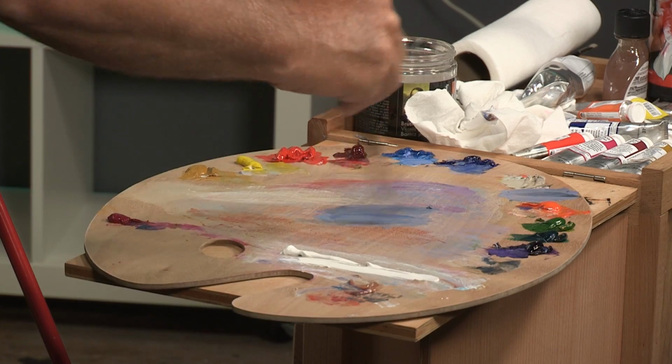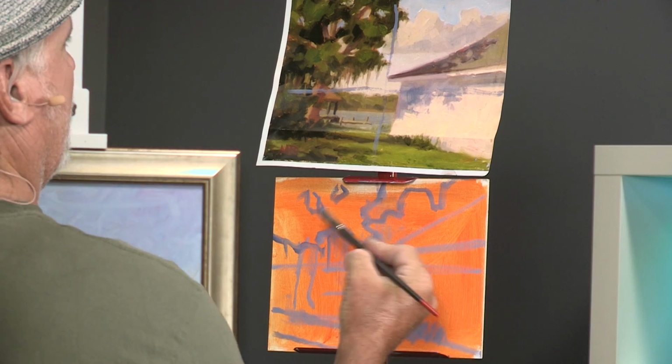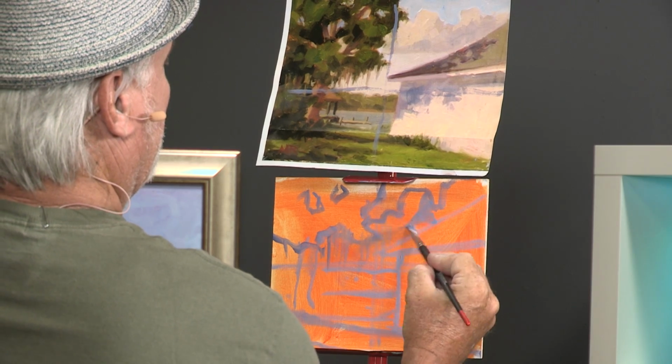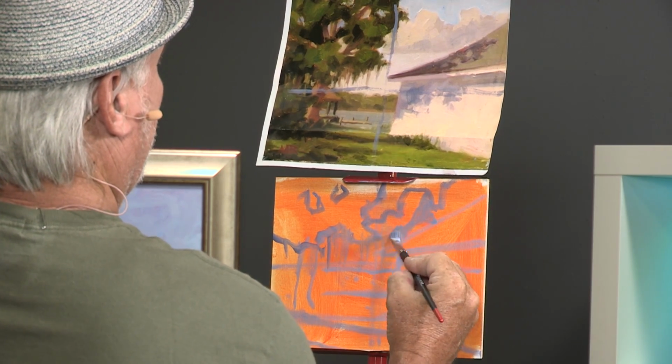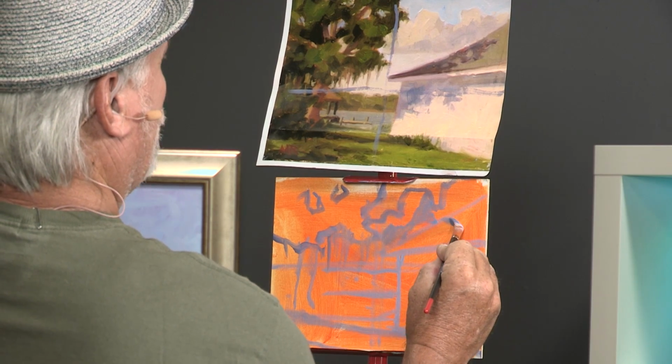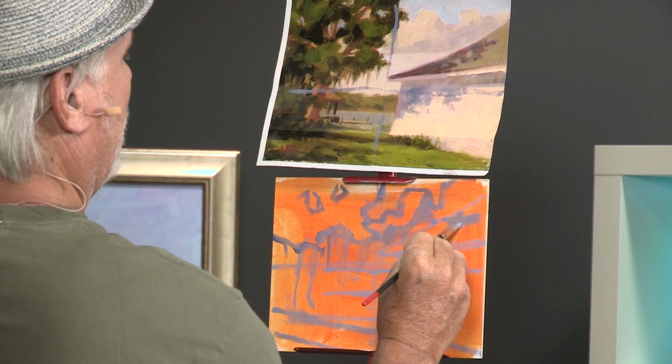And put everything that's shadow very thinly in this color. So just scrub it on. Don't lay it on. Don't paint it hard on there, okay? Let's start the shadow of the building. Let's just make simple shapes.